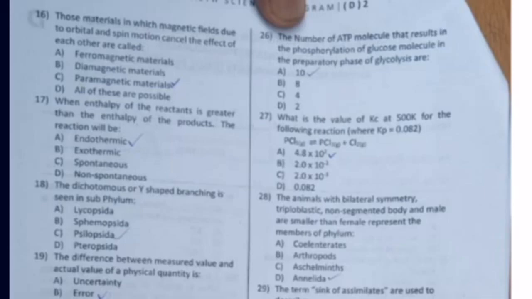17. When enthalpy of the reactant is greater than the enthalpy of the product, the reaction will be A. Endothermic, B. Exothermic, C. Spontaneous, D. Non-spontaneous. The correct option is B. Exothermic. 18. The dichotomous or Y-shaped branching is seen in Lycopsida. The correct option is A.